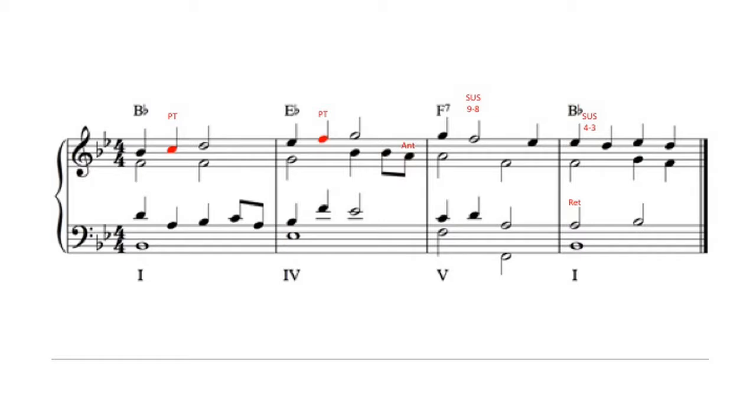Passing tones can go either direction. They can go up, in this case ascending passing tones, or they can go down, and we would call those descending passing tones.